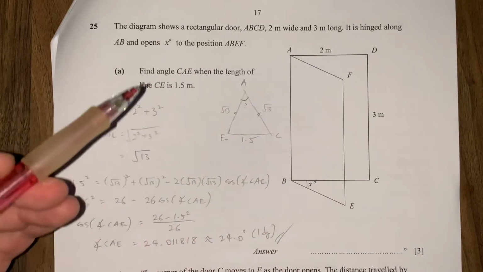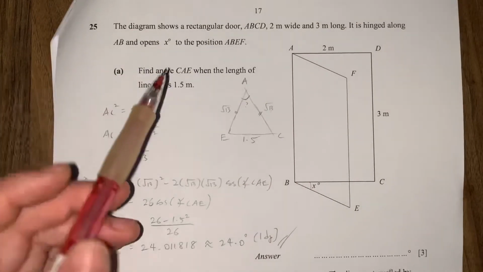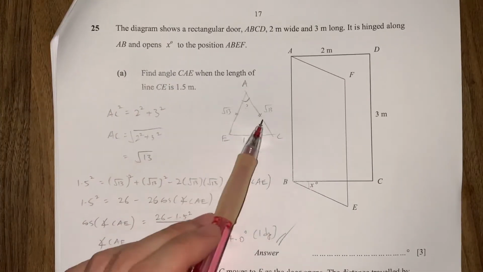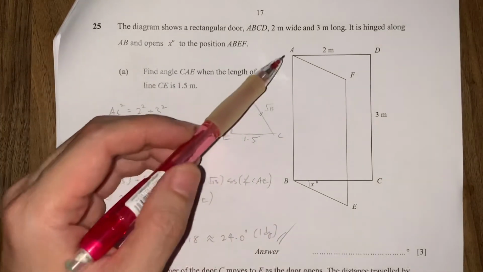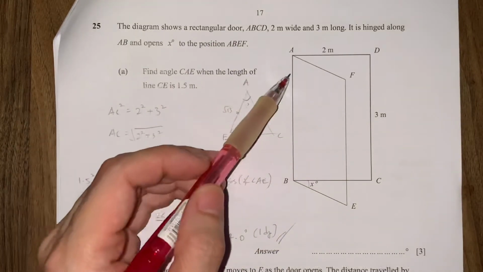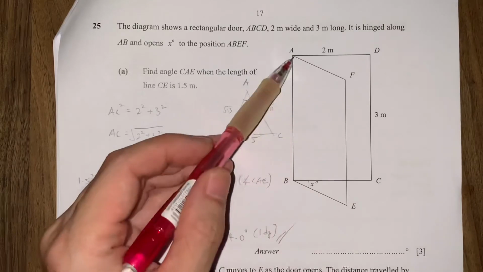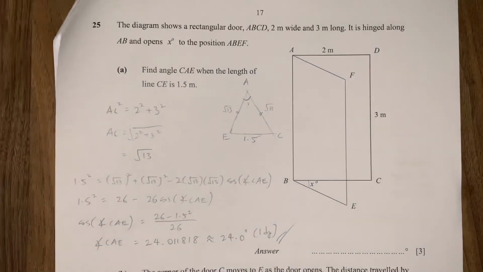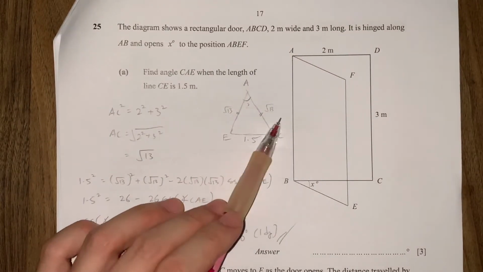The most important thing you must realize is these 2 lengths are actually the same. Now, why are these 2 lengths the same? It's the diagonal of the door, and the diagonal of the door before it is open. So actually it's the same thing. So that's why these 2 numbers are the same.